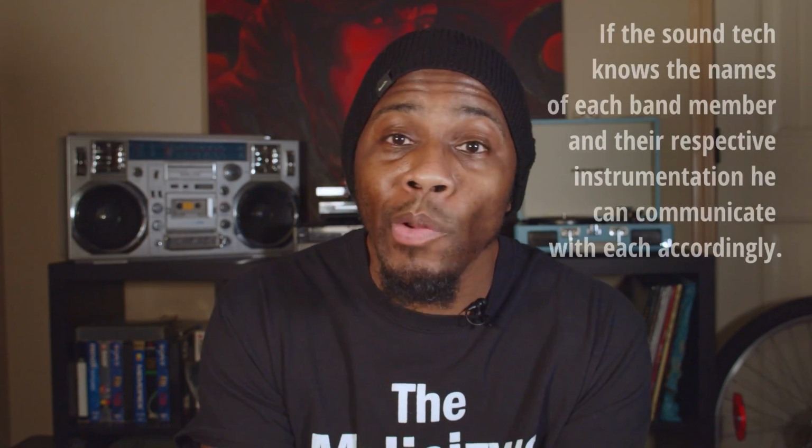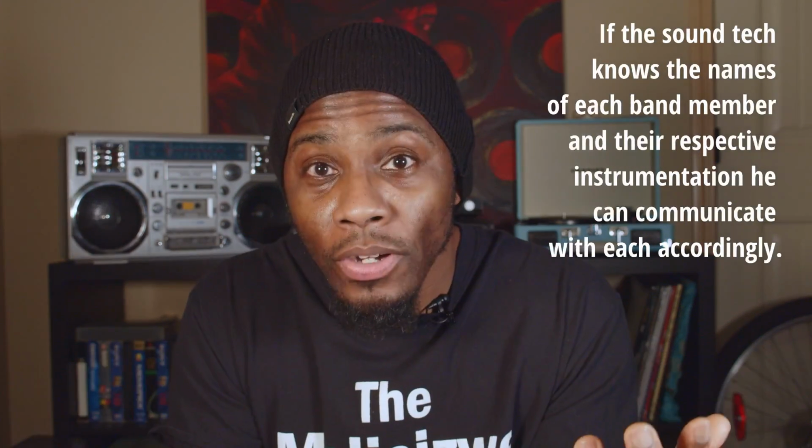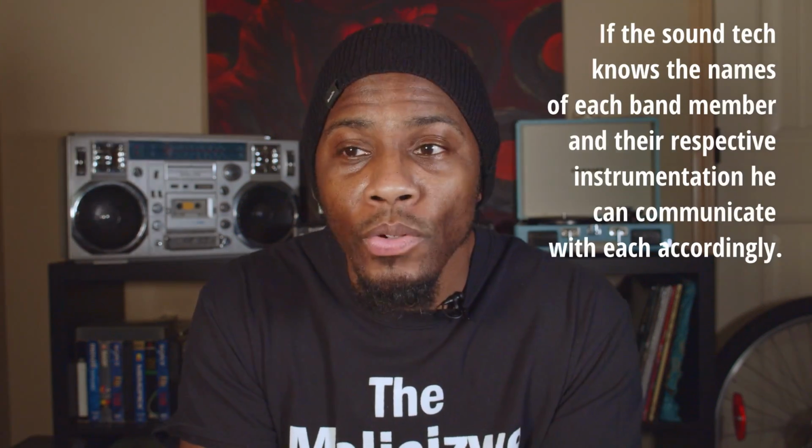So your input list should always include your band members' names and the instruments they play. One of the reasons why you want to make sure that your band members' names are on there is because it makes it easier for the sound tech to actually communicate with the person who's playing bass. If that person's name is Sean, for example, then at least the sound tech knows this is Sean, he's a bass player.